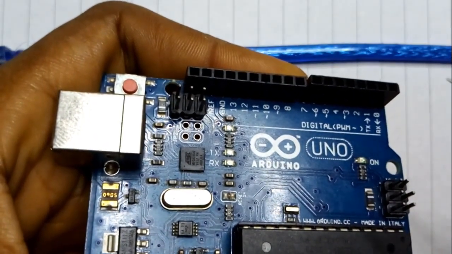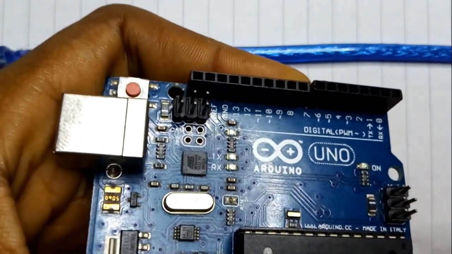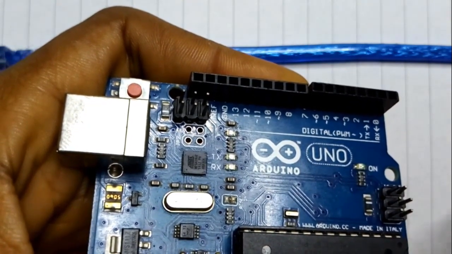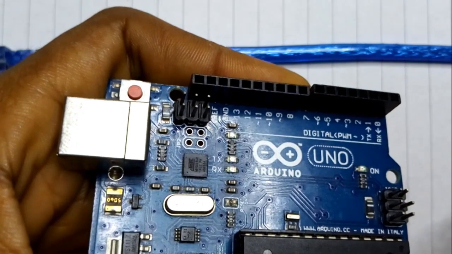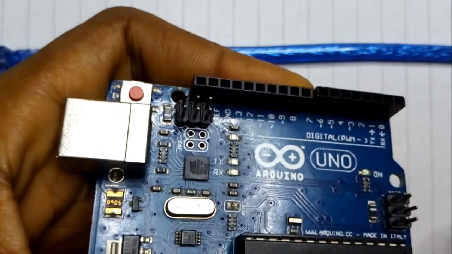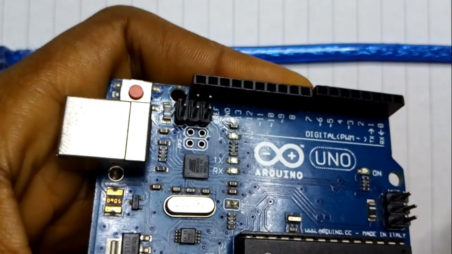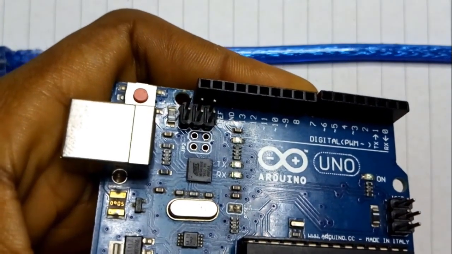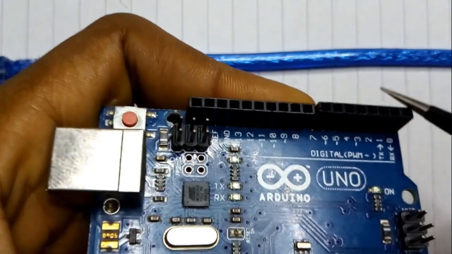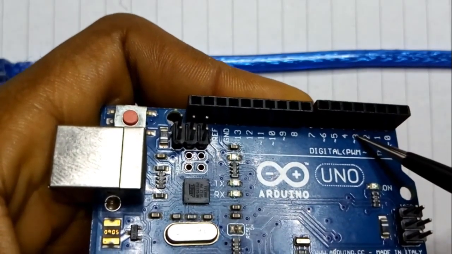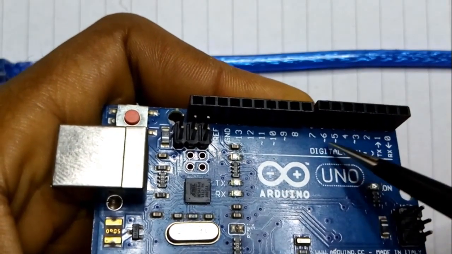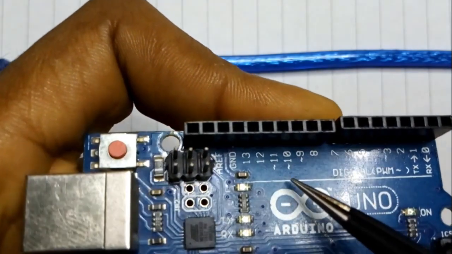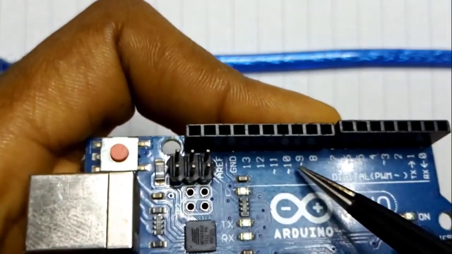pulse width modulation, or PWM functions. They can provide an 8-bit PWM output with the analogWrite function, which we will look at later when we start coding the Arduino. If you look at the labels, you realize that the pins I just mentioned, 3, 5, 6, 9, 10, and 11, have a small tilde sign in front of them.